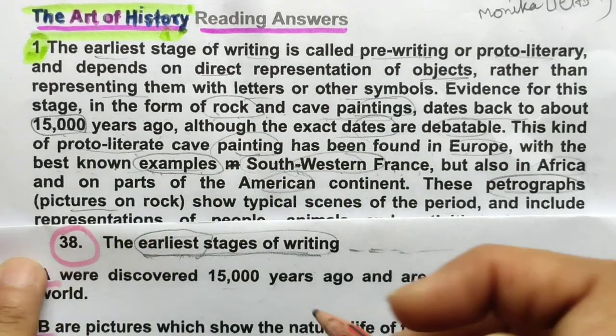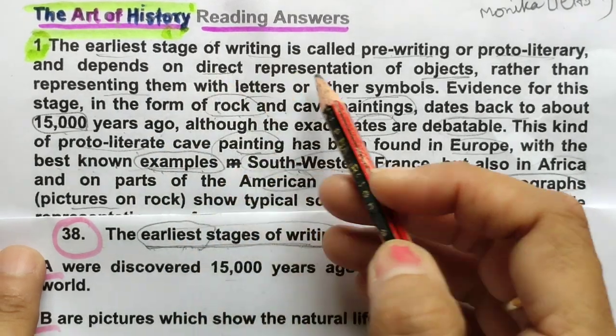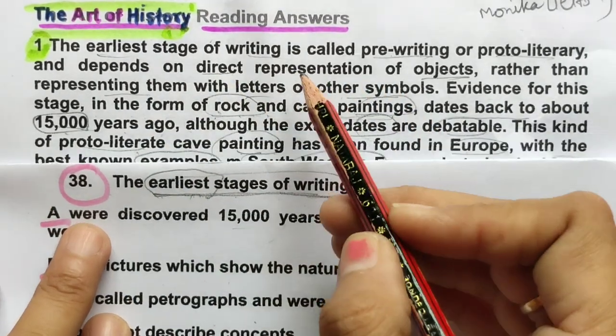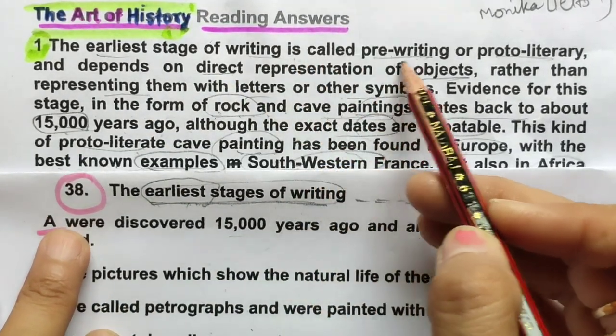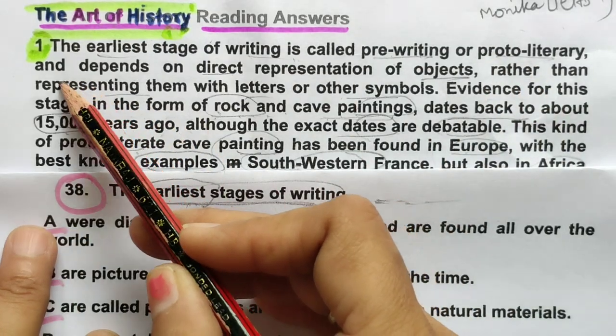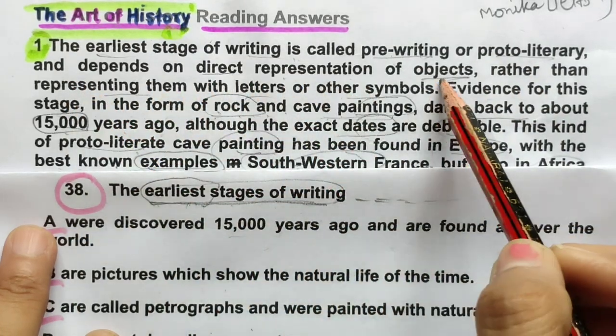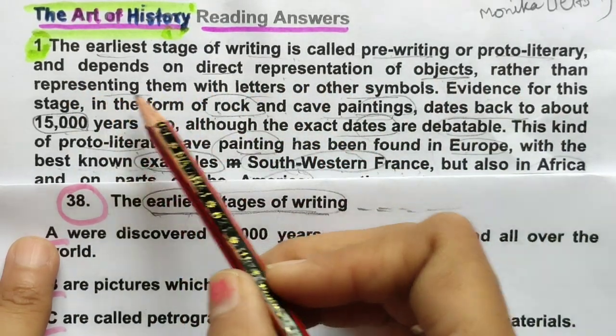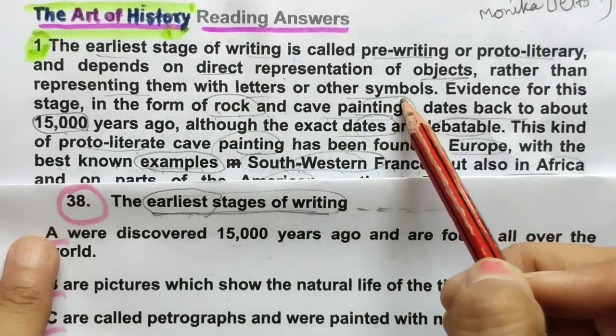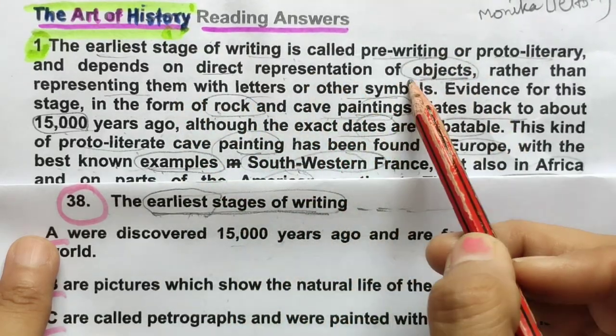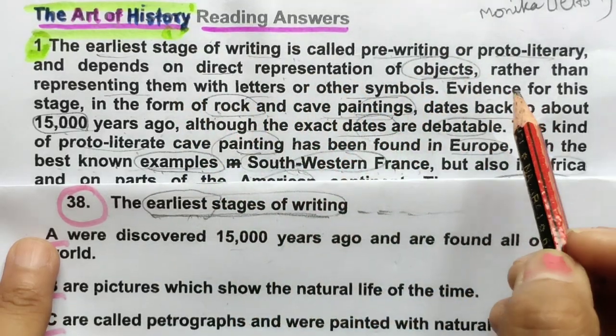In the first paragraph, they were saying the earliest stages of writing. Let's read it. It is called pre-writing or proto-literary and depends on direct representations of objects rather than representing them with letters and symbols. So objects they were representing, not letters or other symbols.